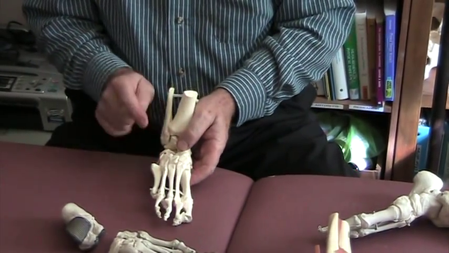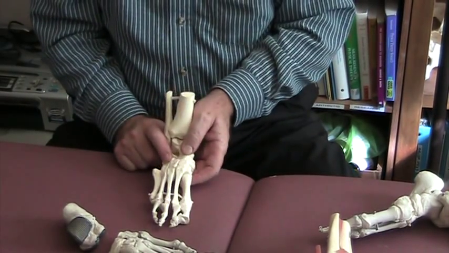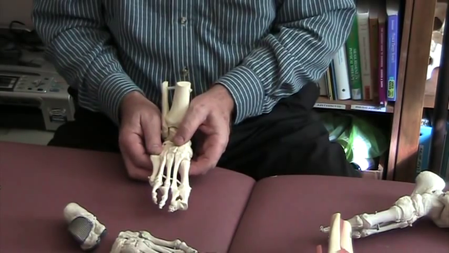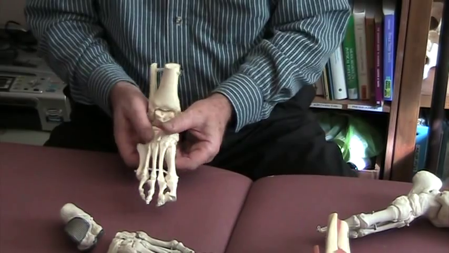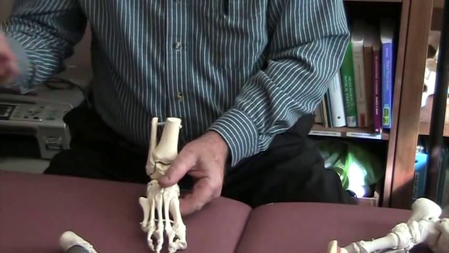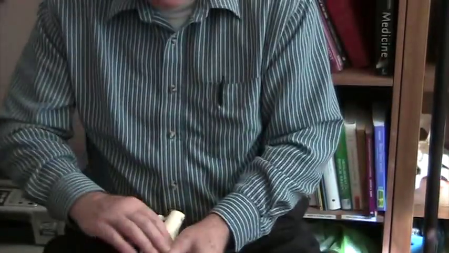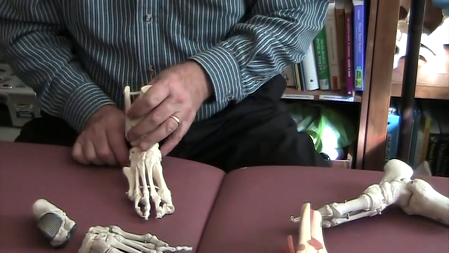But for what seems to be a pure cuboid syndrome that's not responding to the traditional manipulation, I would suggest that there is a different and opposite mobilization to restore that motion, and that there is also a more complex pattern in which you need to restore all of the motion throughout the foot and ankle. That's an article that needs to be written sometime soon.